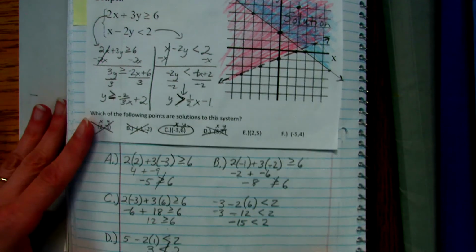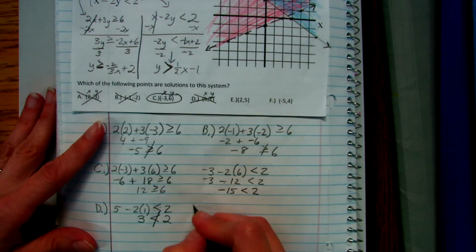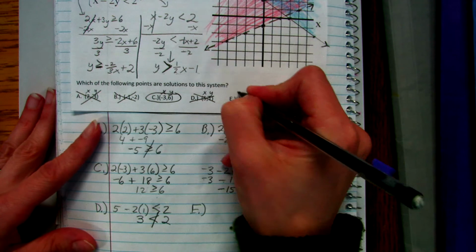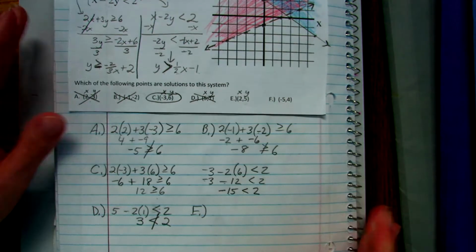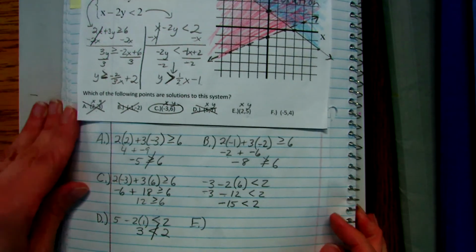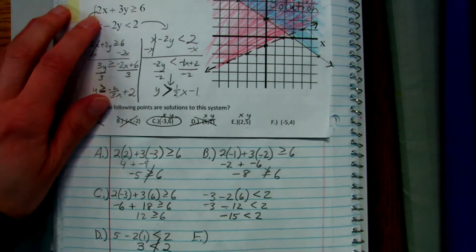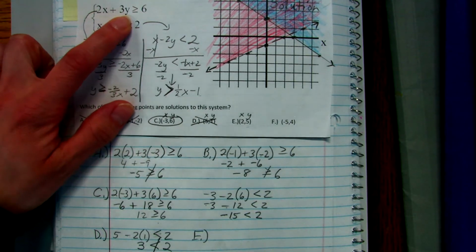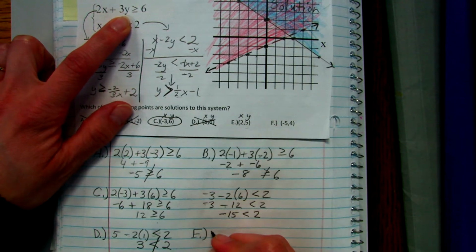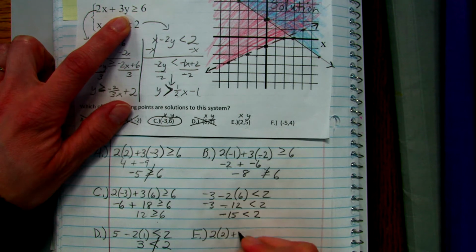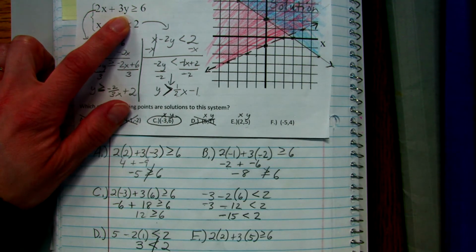Anyway, E. So I'm going to do E right here. We have 2, 5. 2 is X and 5 is Y. And so we think it's going to work on both, so we have to test both. So starting with the 2X plus 3Y, we'll have 2 times 2 plus 3 times 5 greater than or equal to 6. We'll try that one first. Sure looks like it's going to be bigger than 6, huh?